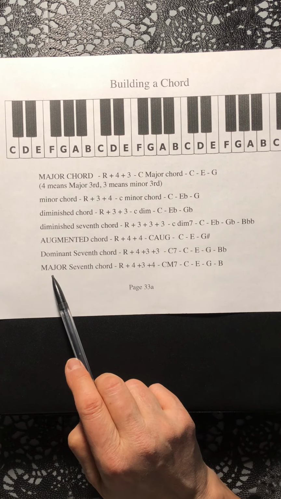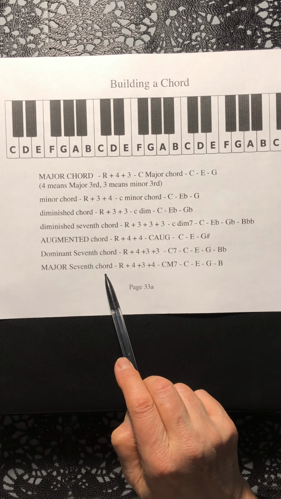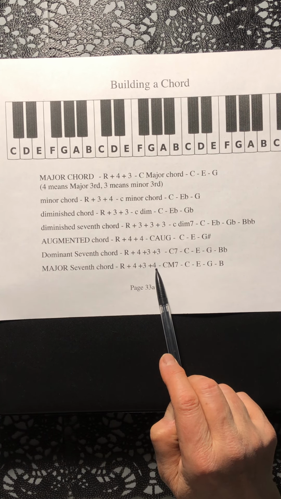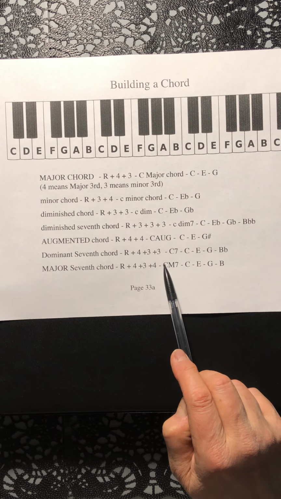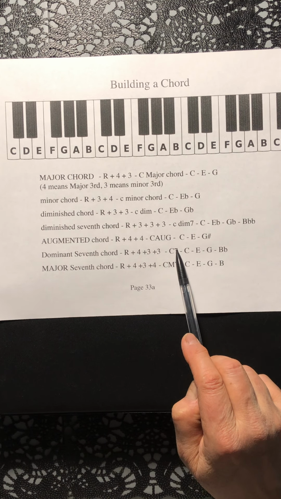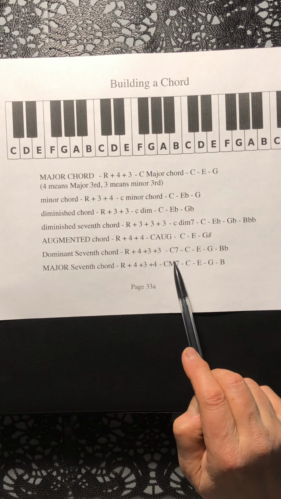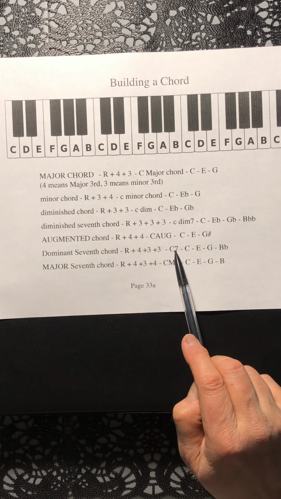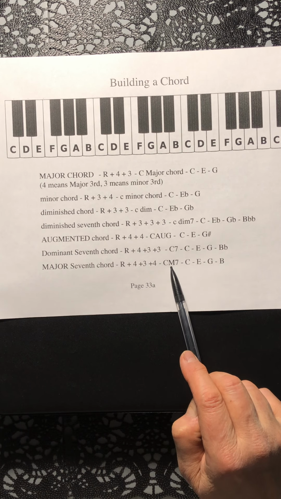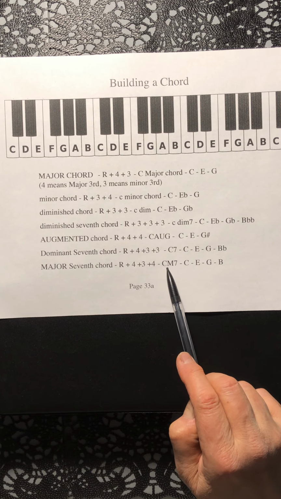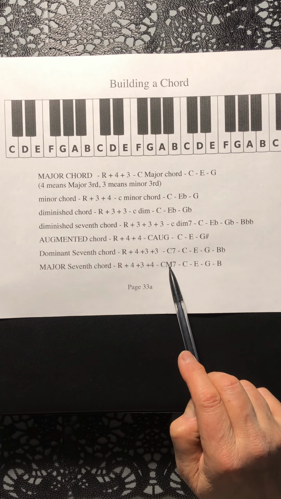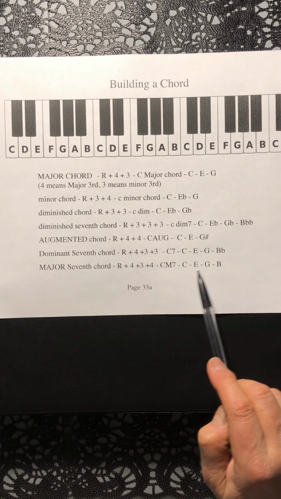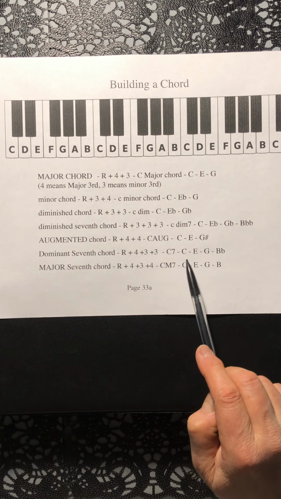And let's take a look at the major 7th chord. Root plus 4 plus 3 plus 4. Let's build a C major 7th. Let's take a quick look before we do that, a difference between these two. The C7 doesn't have this capital M. We need the capital M so that we know that from the bottom note to the top note is a major 7th.